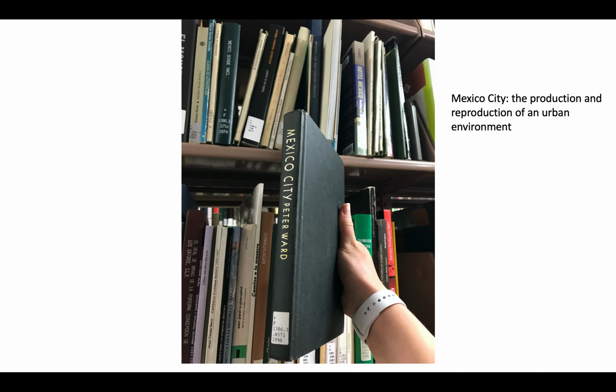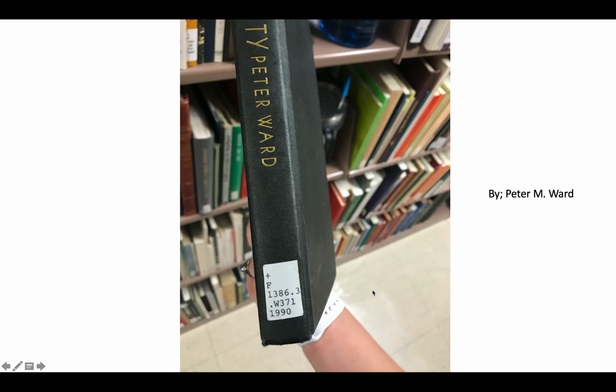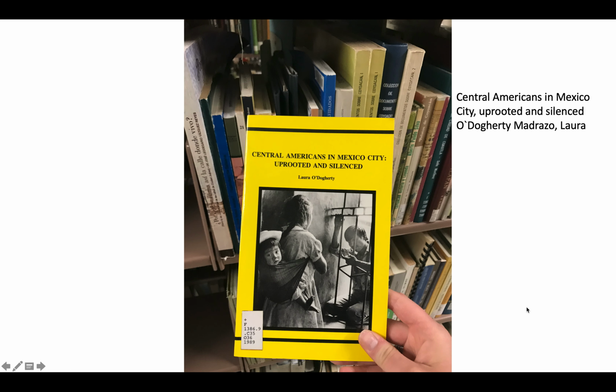Next, I went to Smathers Library, which is next to Library West, because they also had more options that I could use for my presentation, and I wanted to get as many as possible to help me. This one is called Mexico City: The Production and Reproduction of an Urban Environment by Peter M. Ward, along with the call number so I can go back and get it.